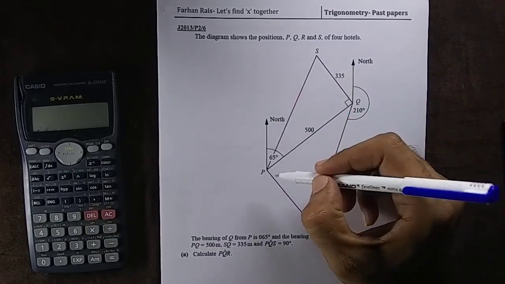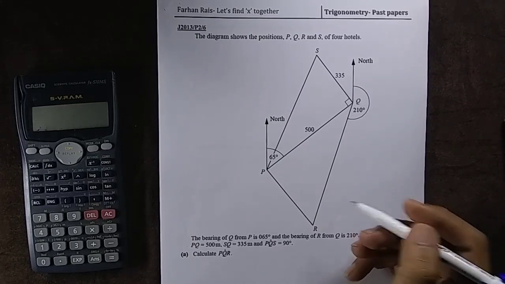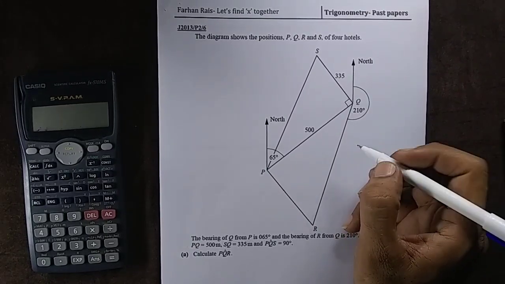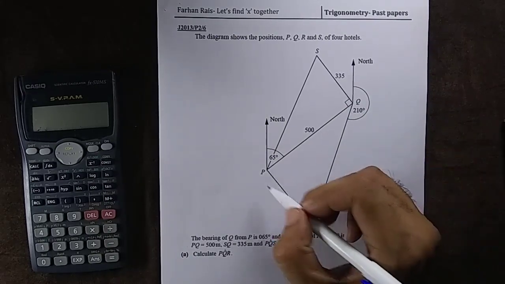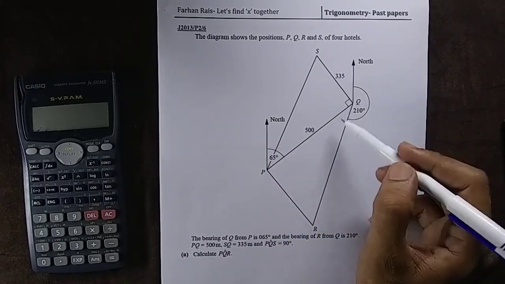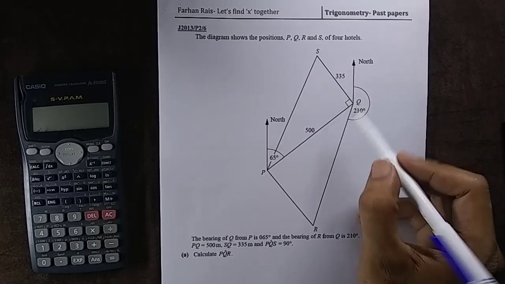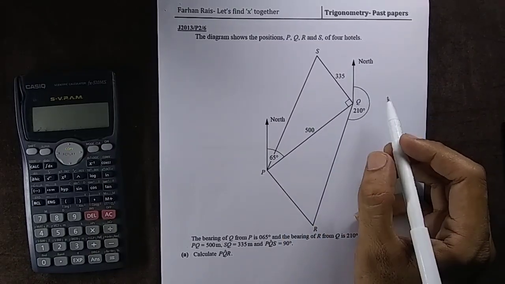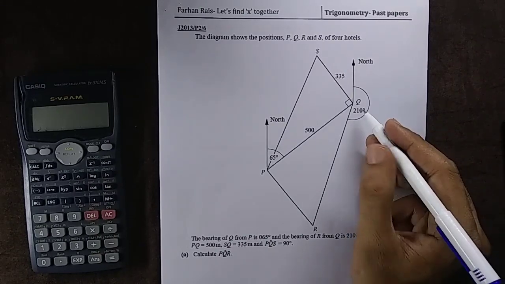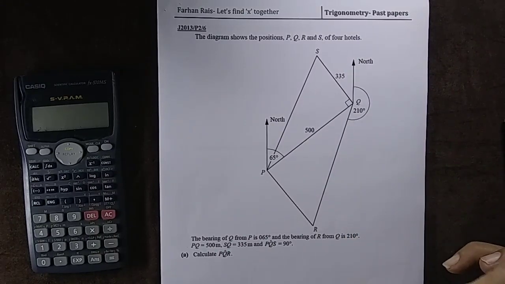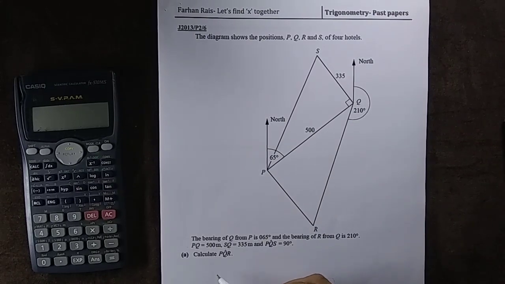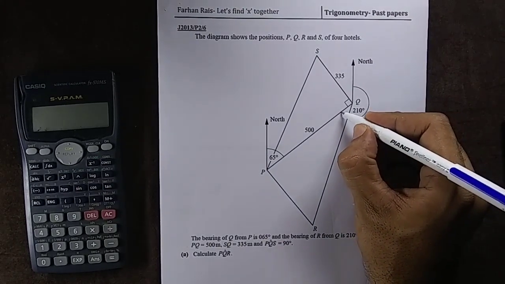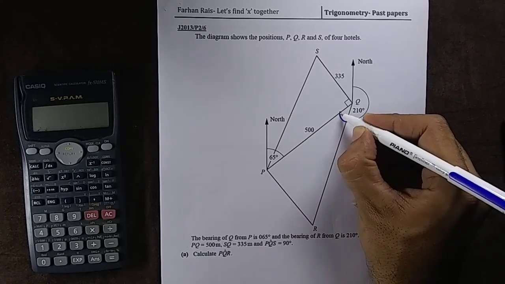on the level ground: points P, Q, S, and R, and the bearing given for point Q from P is 65. The side SQ is 335. The side PQ is 500 units. And the bearing of R from Q is 210. In the first part, we need to find the angle PQR. PQR is basically this angle that we need to find.